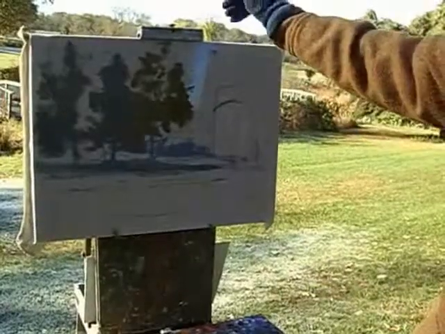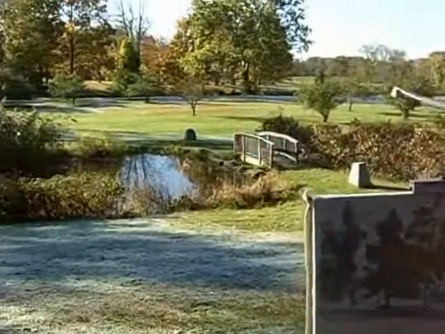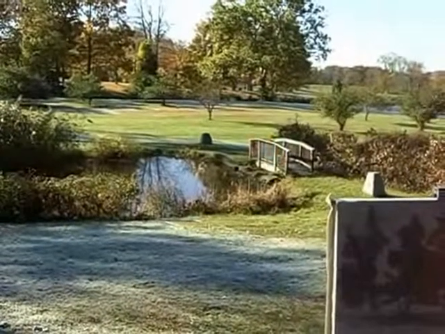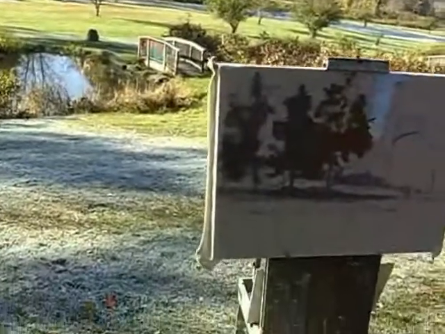Alright, now this part, for the time being, I'm going to eliminate all that ivy on that one tree there and put the average. Let's finish more shadow first.